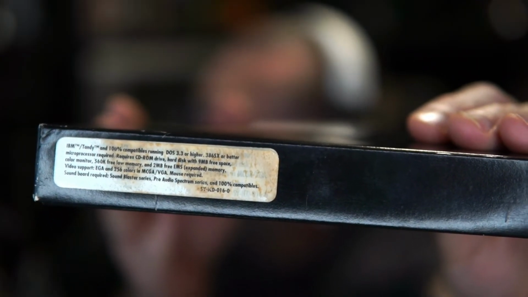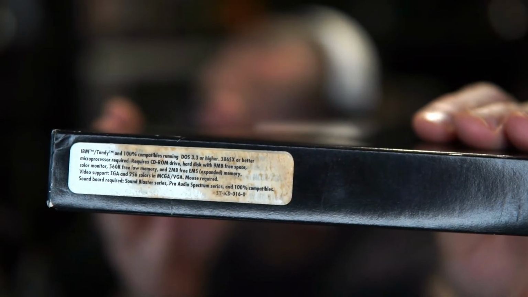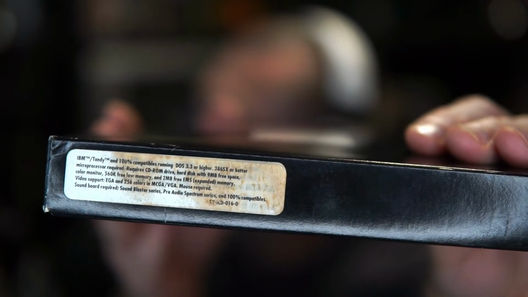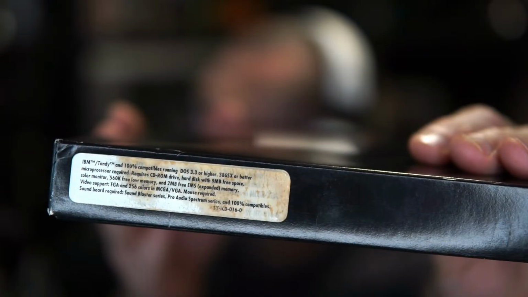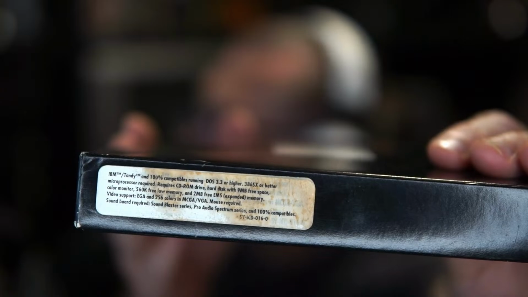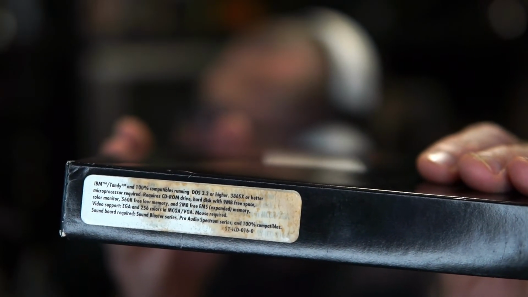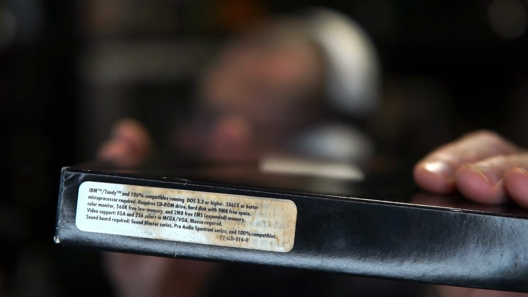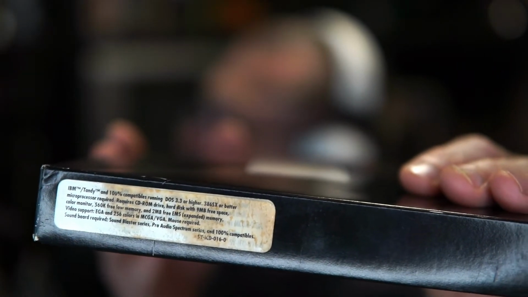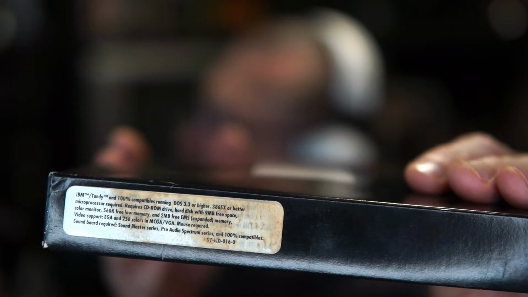386SX or better microprocessor required. Requires CD-ROM drive, hard disk space, 9 megabytes of free space, which is fine. We have 40. Color monitor, 560K free low memory. We need to look at our memory setup. And 2 megabyte EMS, so that's expanded memory. EGA 256, MCA, and VGA. Mouse required. Soundboard required, Sound Blaster Series, Pro Audio Spectrum Series, and 100% compatible.